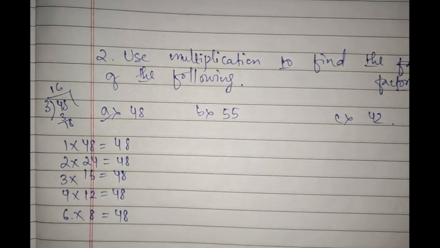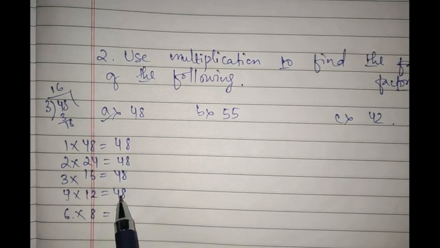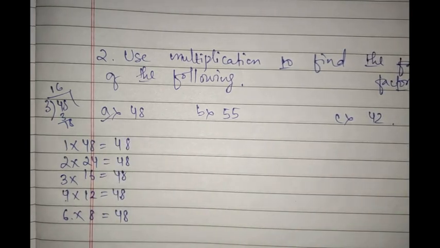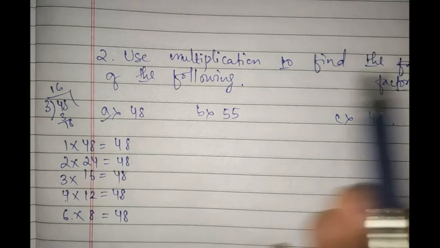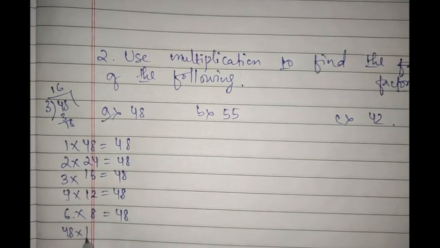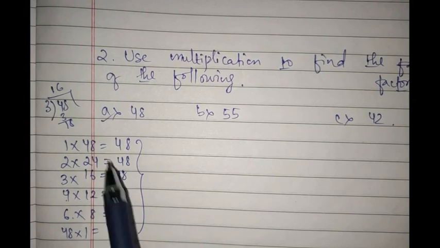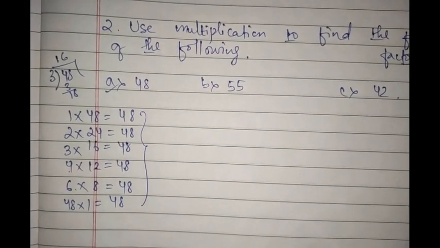Let's not write again and again. So 9 cannot divide, 9 6s are 54, 9 5s are 45, not possible. 10 also cannot divide, 11 also cannot divide, 12 has divided already. Yes. Now okay, I guess there is no more number. 24 was the maximum, or 48 is the maximum, so you can write 48 into 1 is 48. So these are the factors using the multiplication.